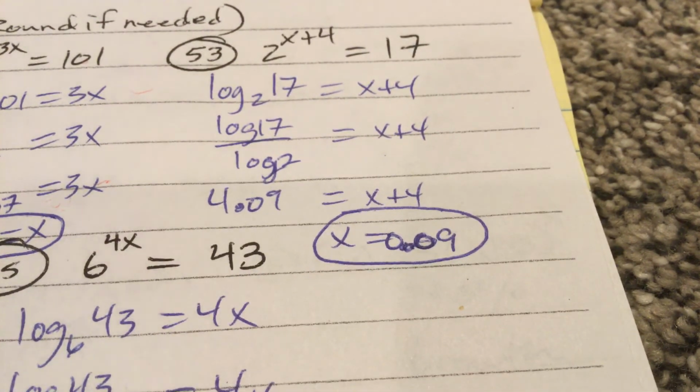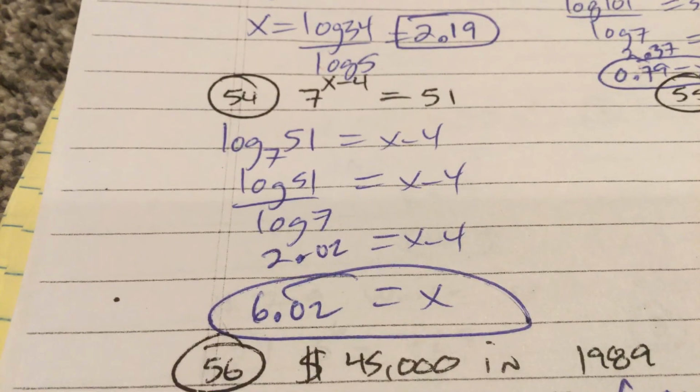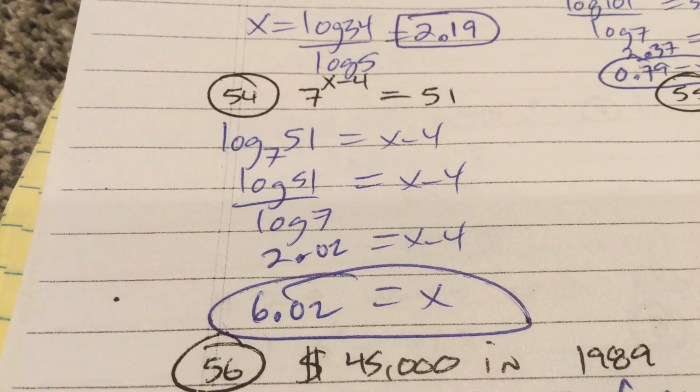This next one, log base 2 of the answer 17 equals x plus 4. Do log of 17 divided by log of 2. Get 4.09, then subtract 4 from both sides. Next, log base 7 of the answer 51 equals x minus 4. Log 51 divided by log 7 is 2.02. Add 4 to it, 6.02.